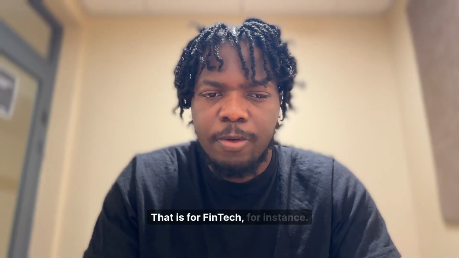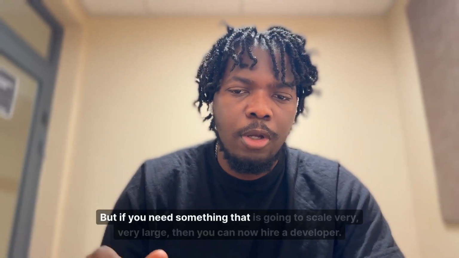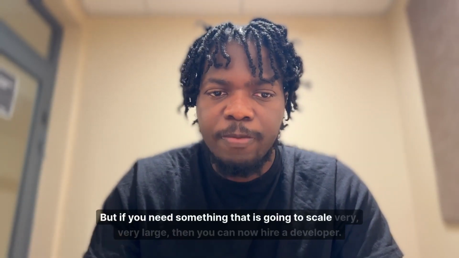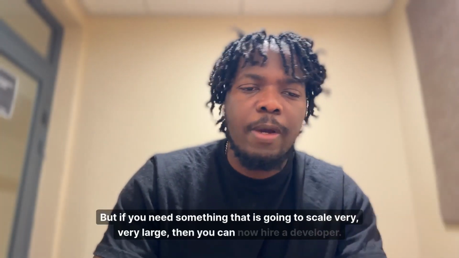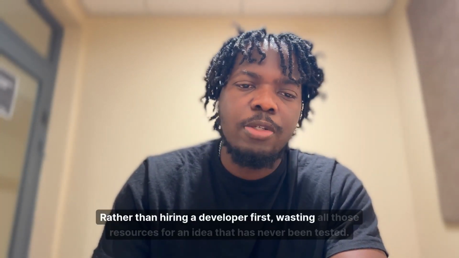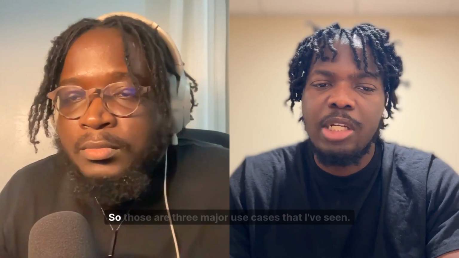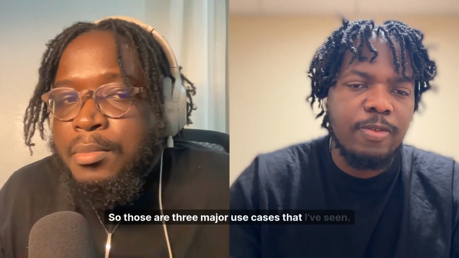That is for fintech, for instance. You're not going to do that. So that does not make sense. But if you need something that is going to scale very, very large, then you can now hire a developer. Rather than hiring a developer first, wasting all those resources for an idea that's never been tested. So those are three major use cases that I've seen.